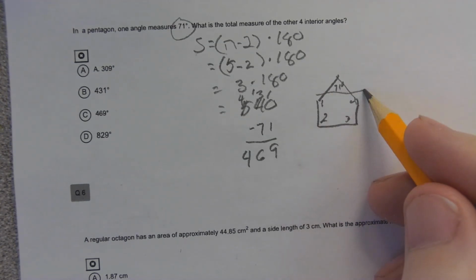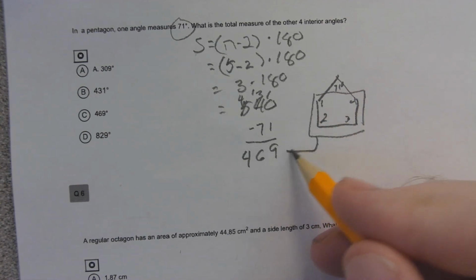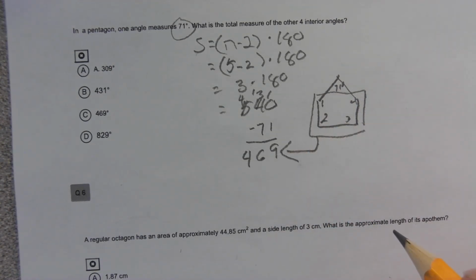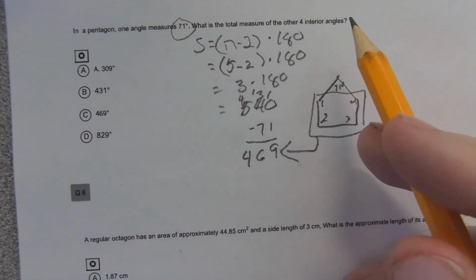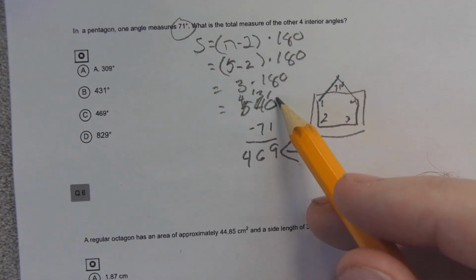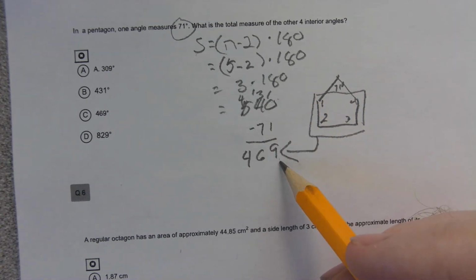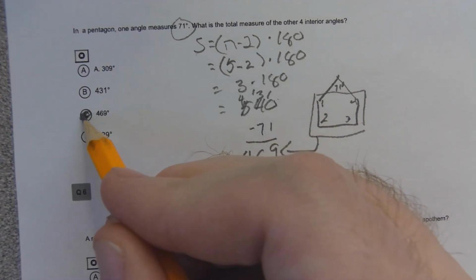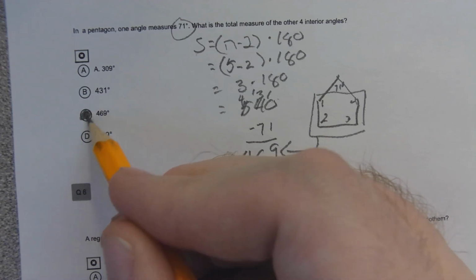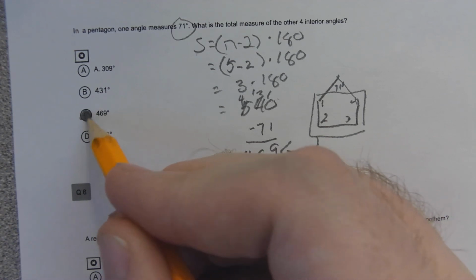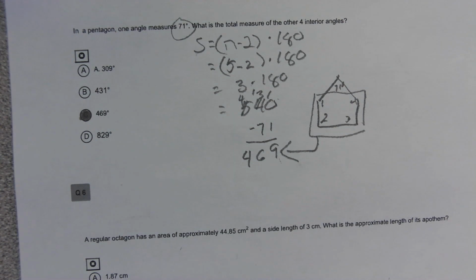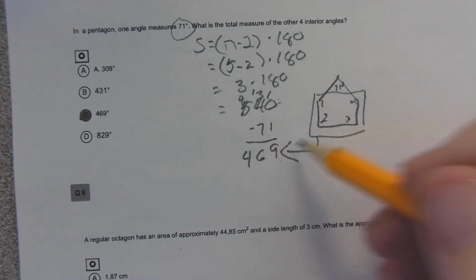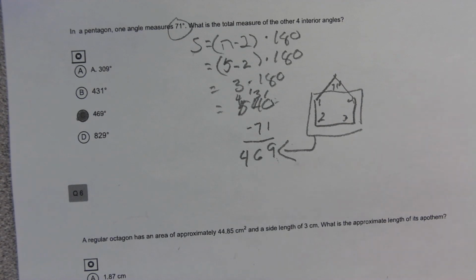Those 4 have to add up to that remaining amount, because it just wants to know the total of the other 4. If we take away 71 from 540, that's what's left. So 469 is our answer. So we find the total measure, 540, and we subtract off what we know. What's left is our answer.